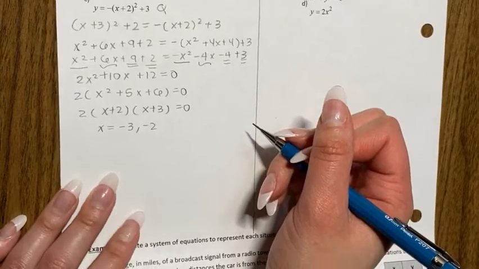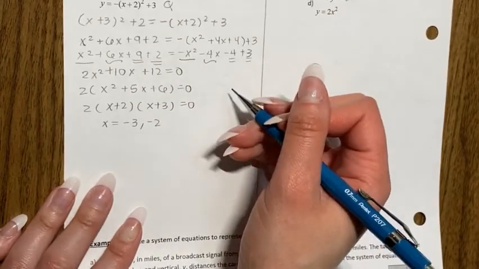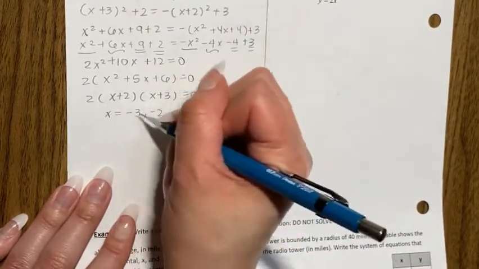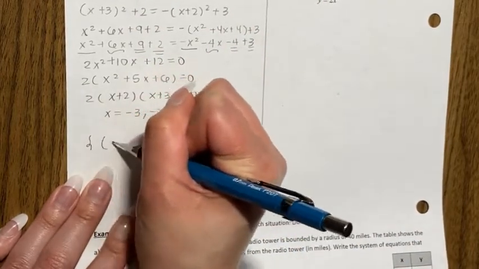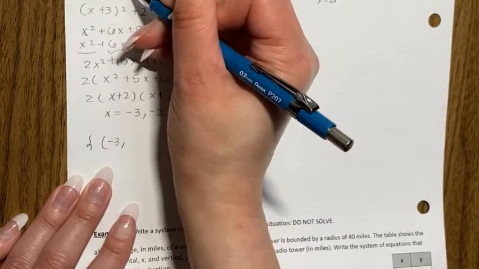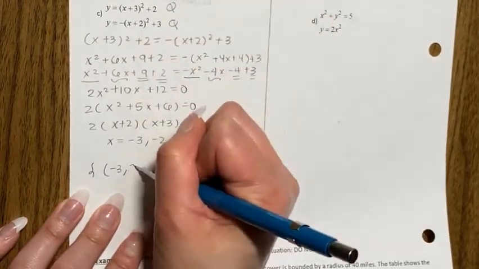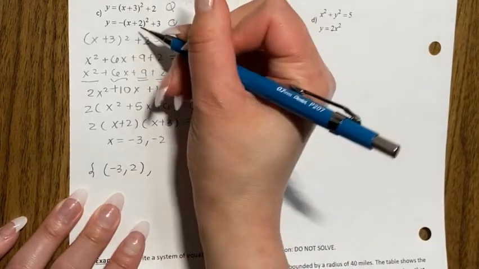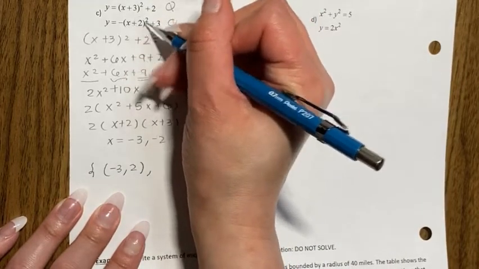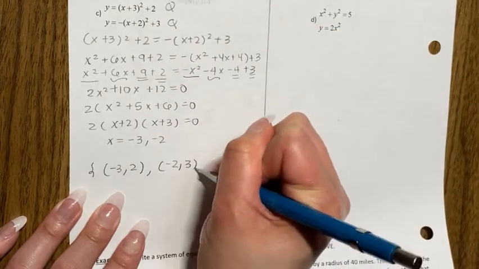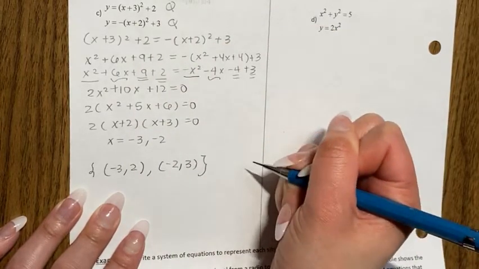So pretty similar to the previous one, you need to substitute the x in one of the others. So let's do negative 3. If we plug negative 3 here, you know that this is a 0, so you get a 2. If we plug negative 2, I would plug it here because it becomes a 0, so you know that negative 2, it would be 3, and those are your solutions.